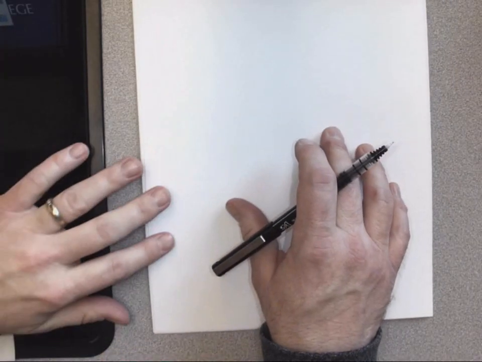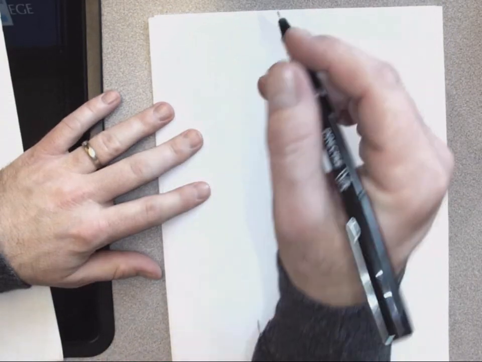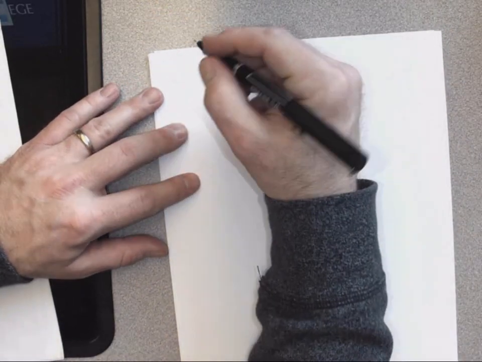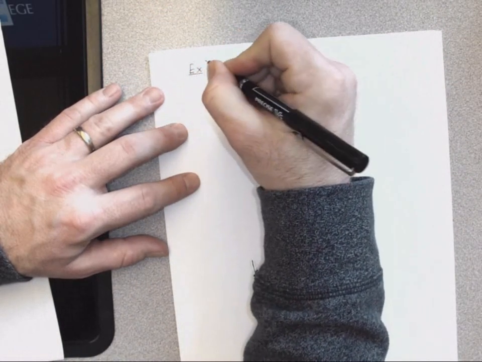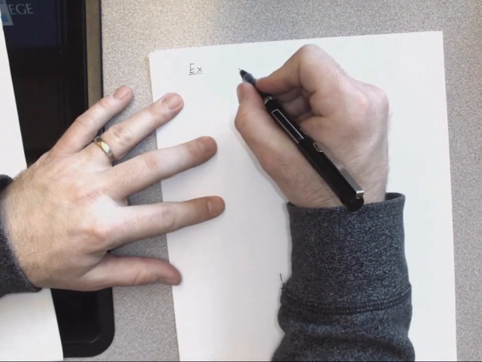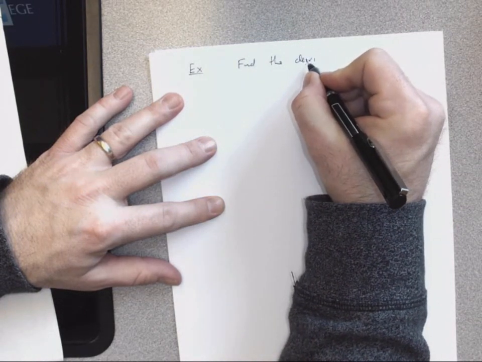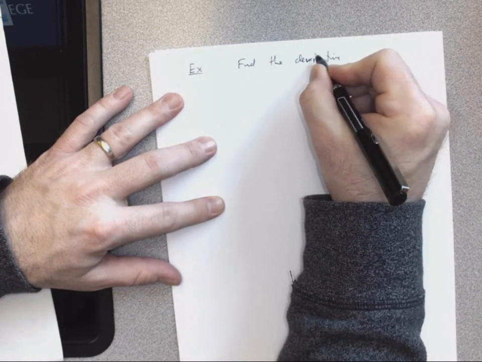Now we can continue to get more and more complicated. So if I have something like this, find the derivative of the following.